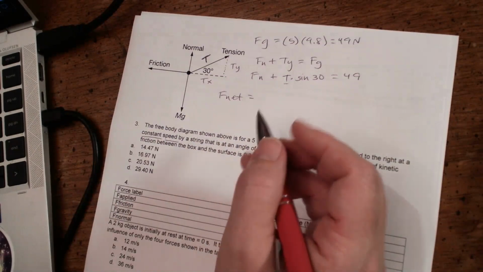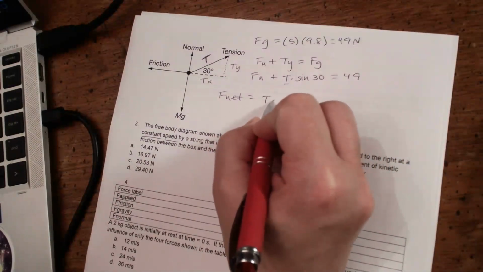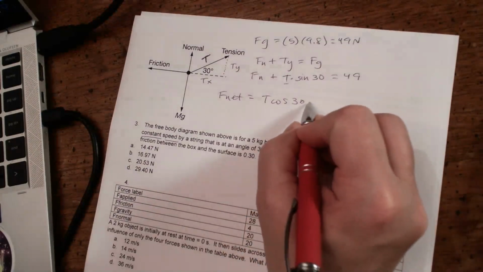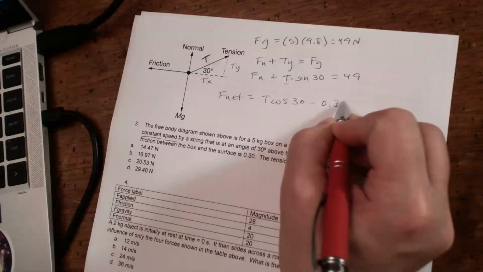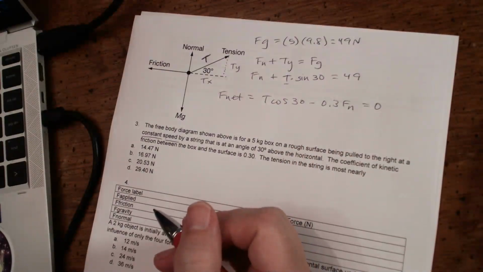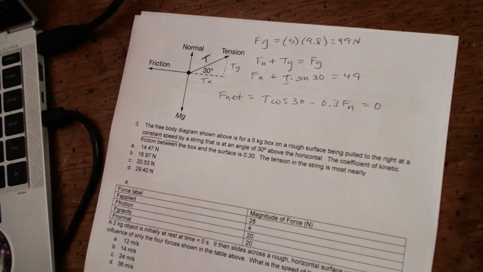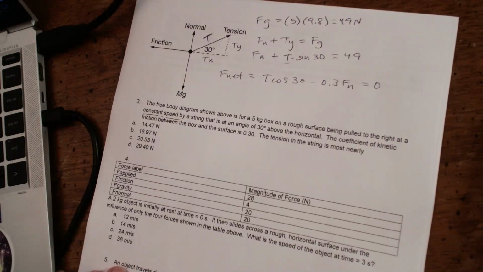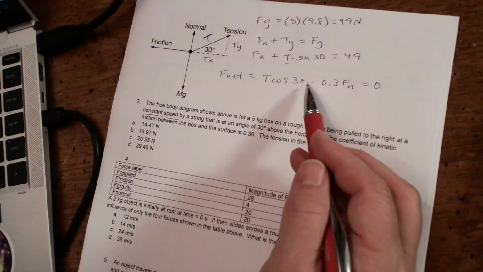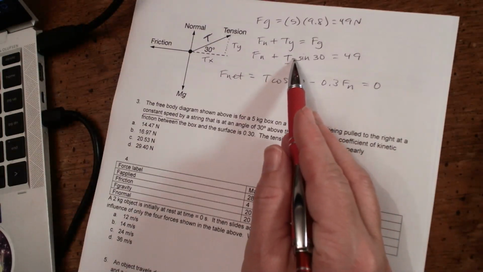So I'm going to have T cosine of 30 minus 0.3 times normal force, and that's going to equal 0, because, again, I'm at constant speed. So what I'm going to end up doing here is getting another expression that I can substitute into this first one.